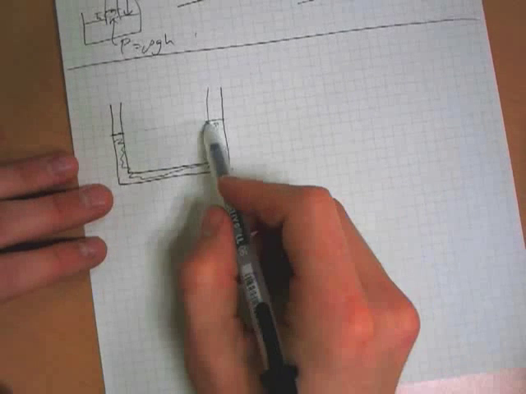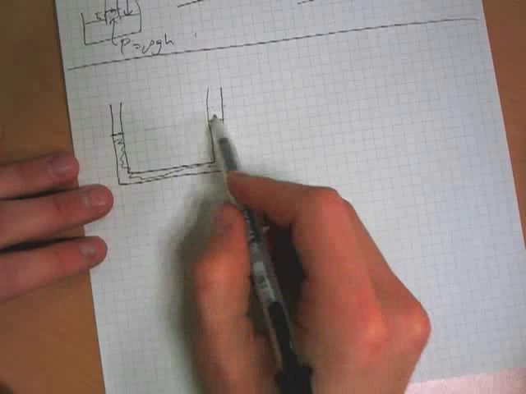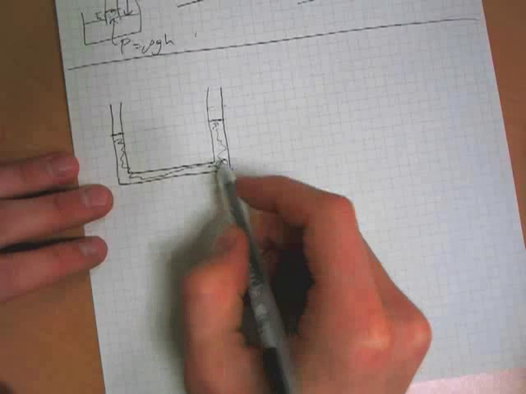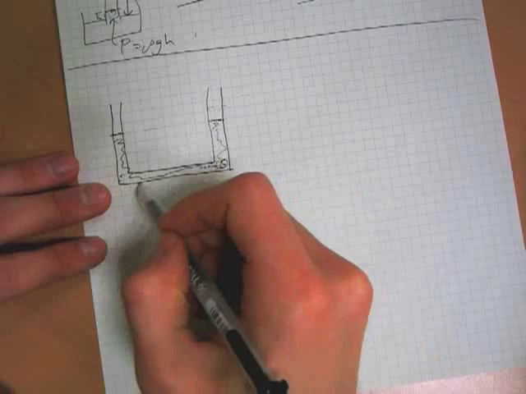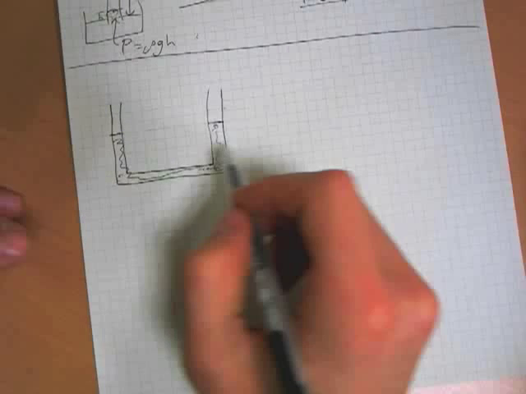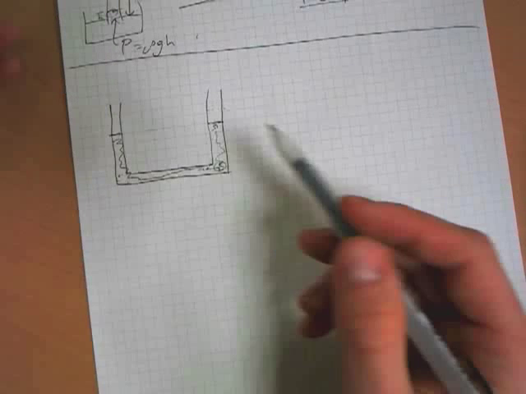If they were not at the same height, say if this is up here, then there would be a greater weight of fluid here, which would cause a pressure over here that's bigger than the pressure over here, and so fluid would flow to the left to compensate and equalize that pressure. If there's a net force on the liquid down in the bottom, it'll move.